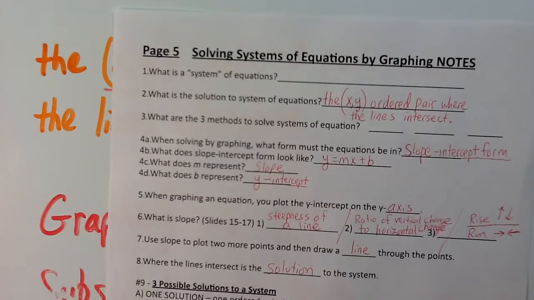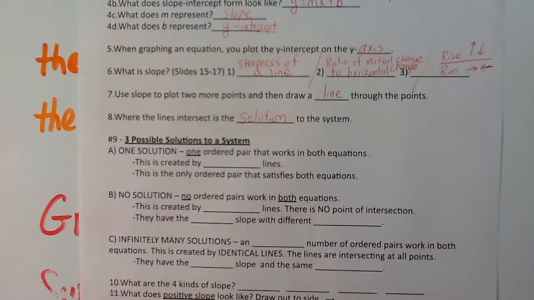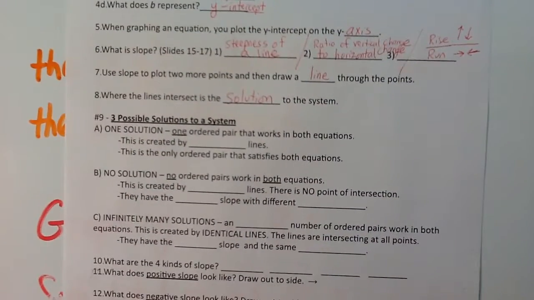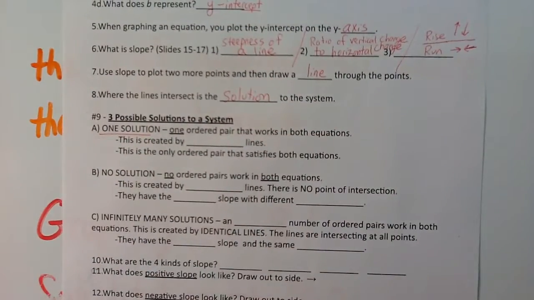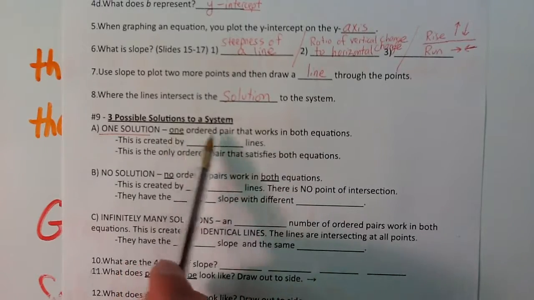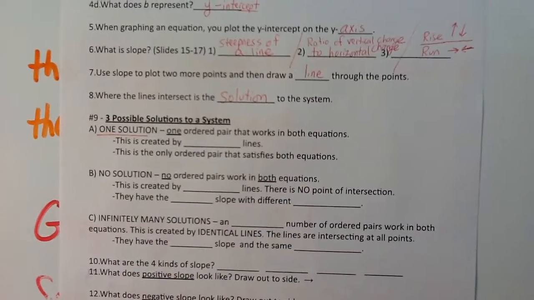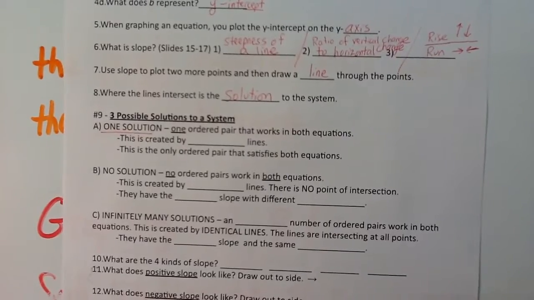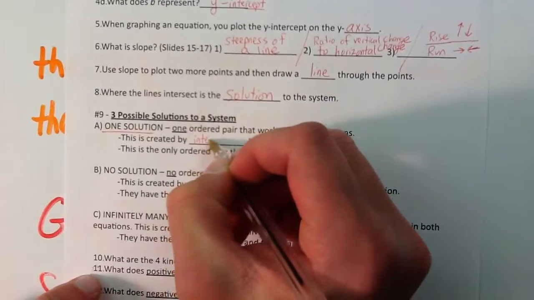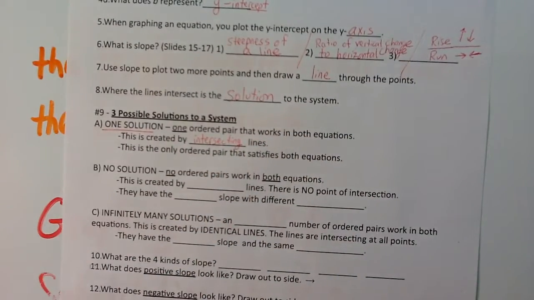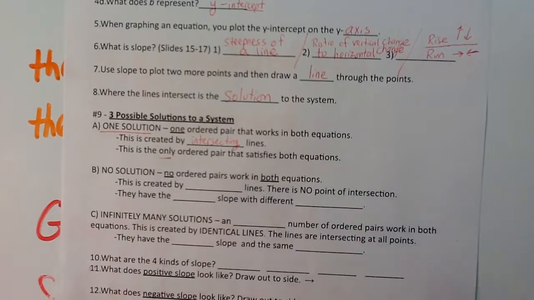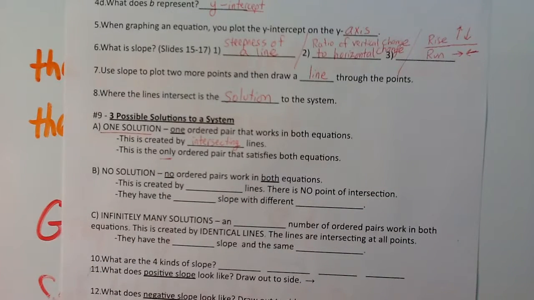Okay, now back to your notes. Number 9, there are 3 possible solutions to a system. The first possible solution is you could have one solution, which means there's only one ordered pair that works in both equations. This is created by intersecting lines. So the lines cross, and the point that they cross at is your solution to the system. In fact, this is the only ordered pair that satisfies both equations.